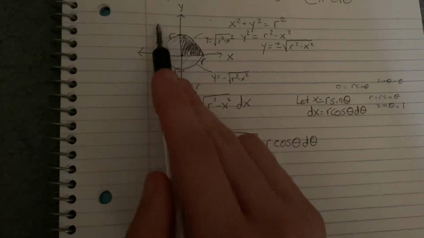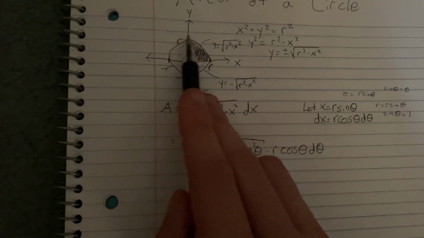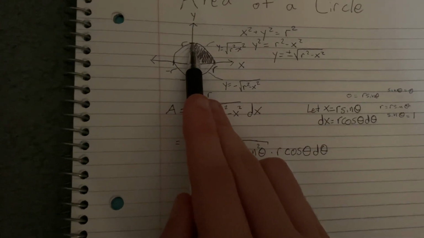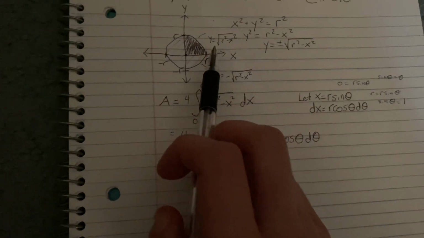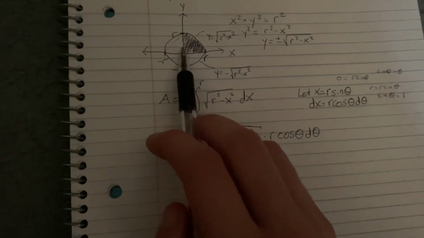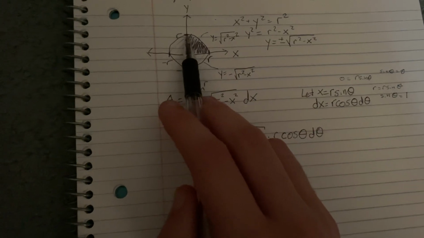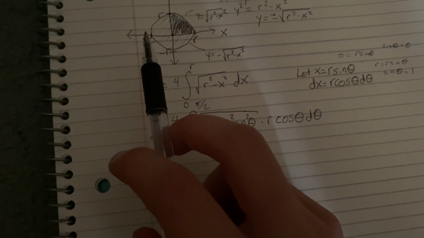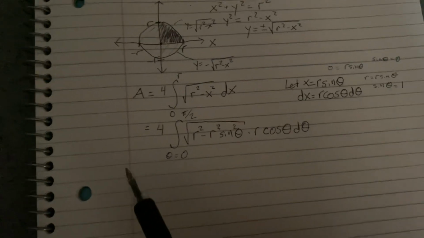If you remember your unit circle, this is where pi over 2 would be, or where the sine is 1. And the sine of what will give you 1? Pi over 2. So that's where I'm getting this from. So now let's try to simplify this a little bit.